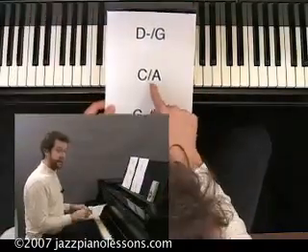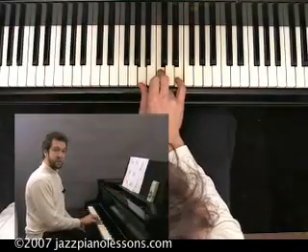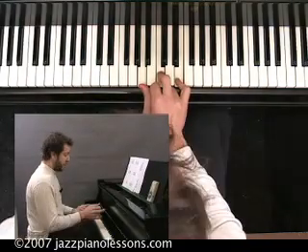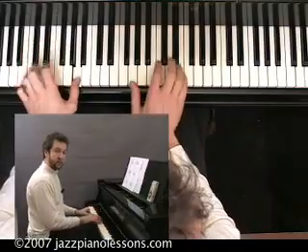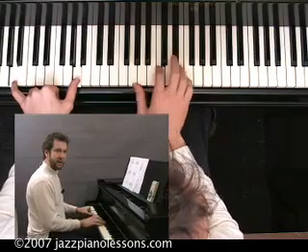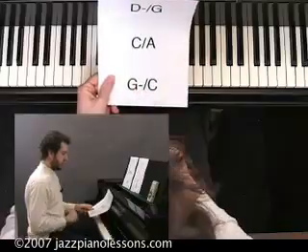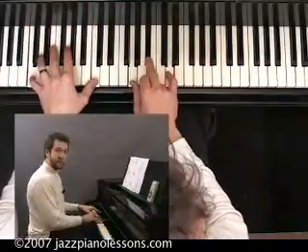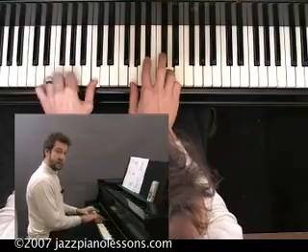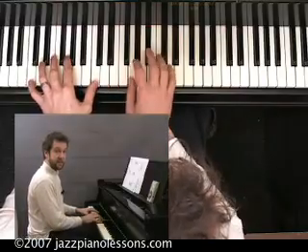C/A. This is C over A. So in this case, you can do C over G, right? And then just put an A instead. And you look, it's really just an A minor triad. But let's say that you were playing A in the left hand. This is where you can hear it a little bit better. The last one here is G minor over C. Well, in that case, it's just a G minor chord with C in the bass. And really what it ends up making is a C7 chord, a C7 sound.